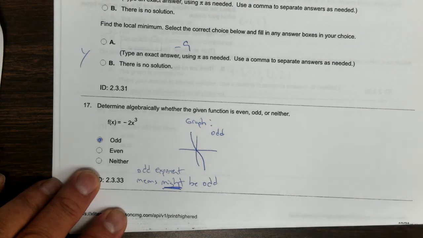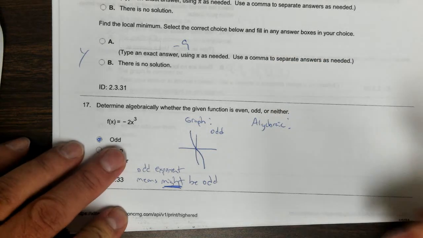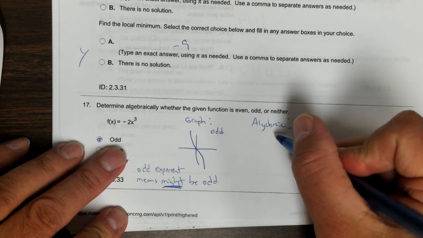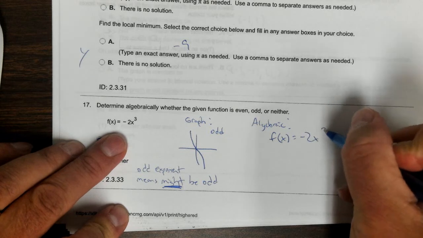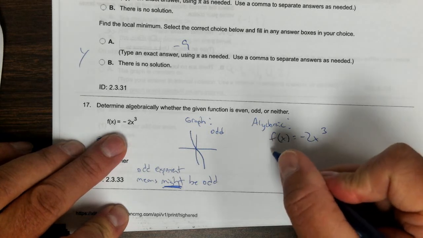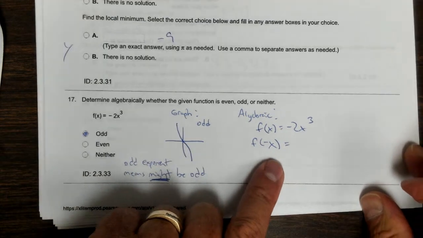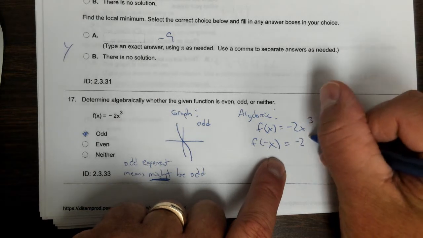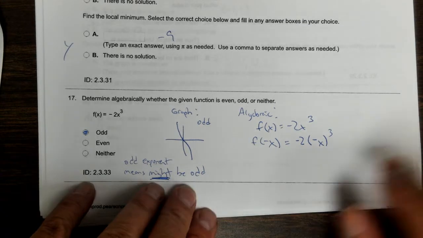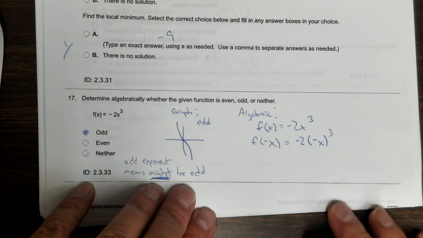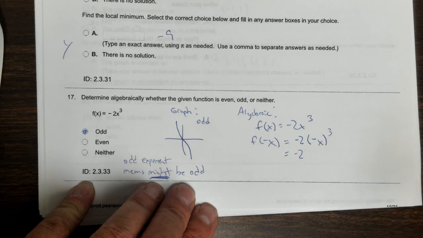Now let's do the algebraic part. So what we would need to do is use f of, well, I'm first going to just write my problem. So now you want to do f of -x. So when you do f of -x, then we say -2 parentheses -x to the third power. On this one, I'm going to write more steps than you probably will, just to make it very, very clear what we're doing.